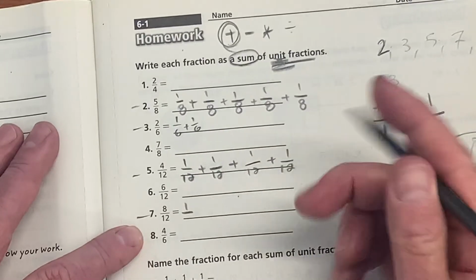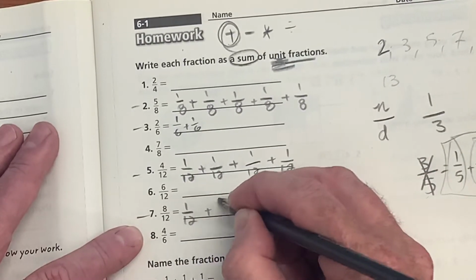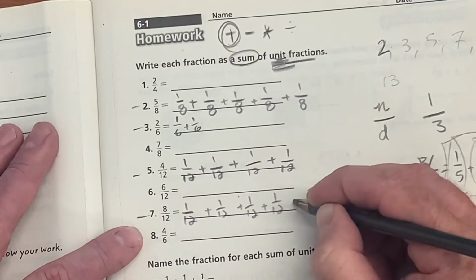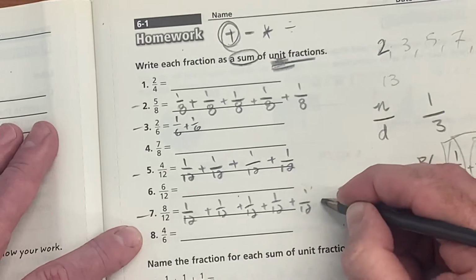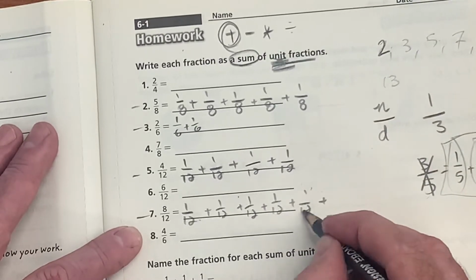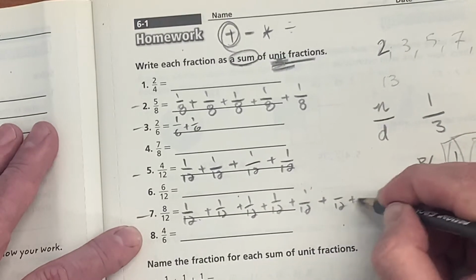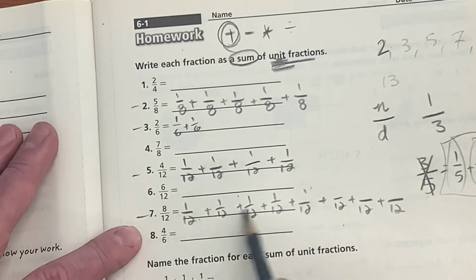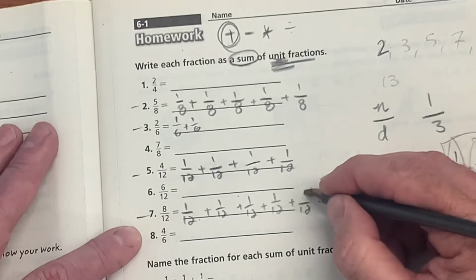Too bad I can't just add these together, right? 1/12 plus 1/12. Plus another 12th, and I'm getting tired of 12ths, but that's okay. 1, 2, 3, 4, 5, 6, 7, 8. Boy, who do they think can fit 8/12ths on that short little line?